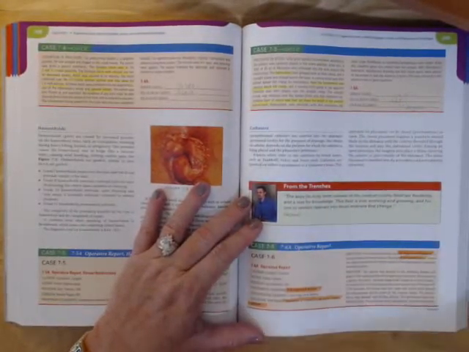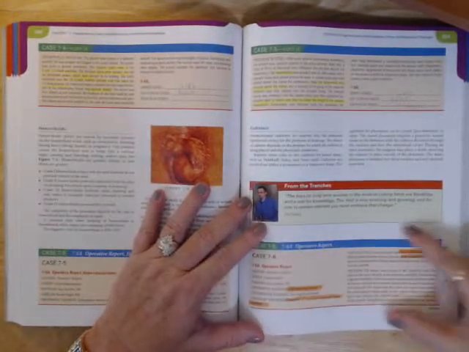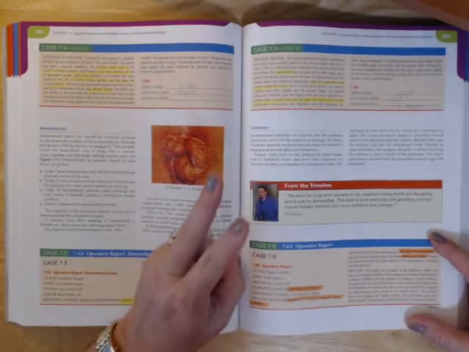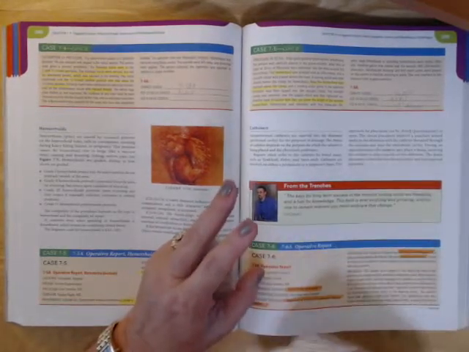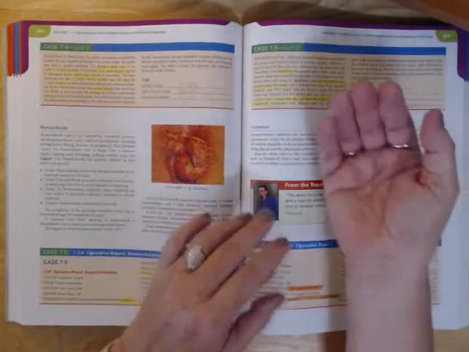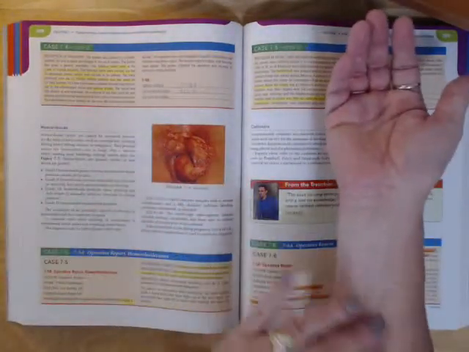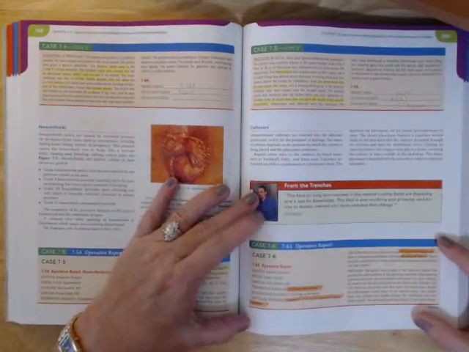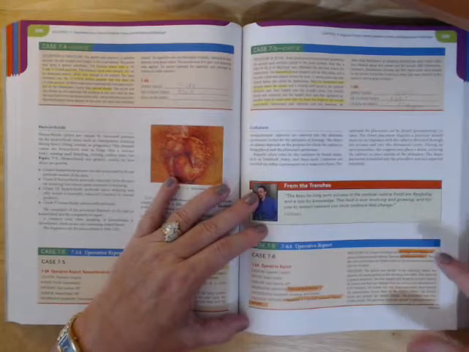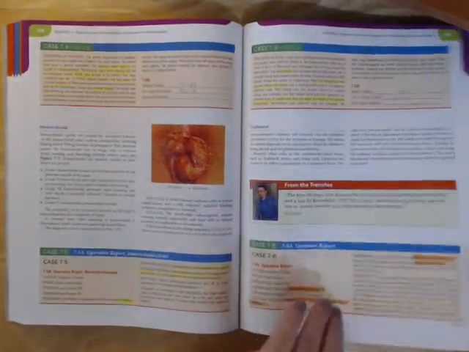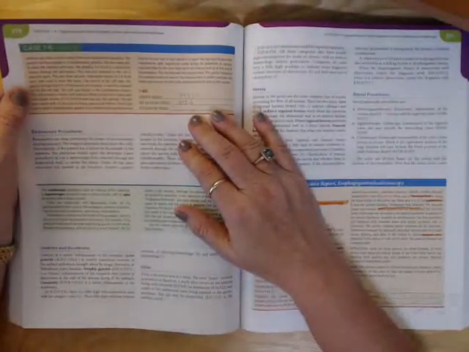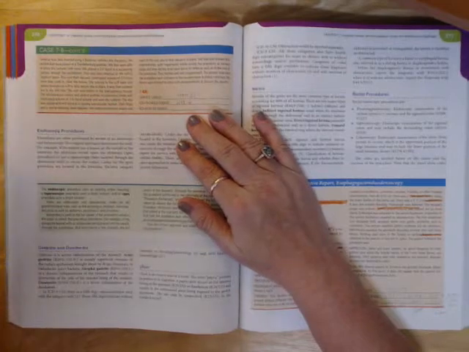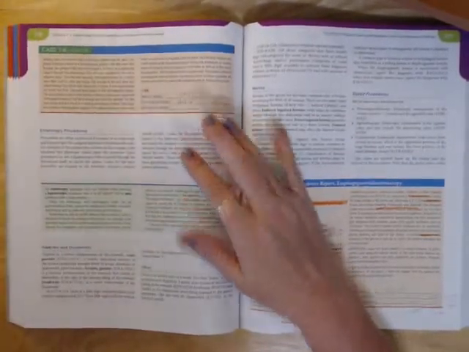Catheters, 7.6. This is an op report putting in a peritoneal dialysis catheter. Remember, there's two kinds of dialysis. One in the abdomen called peritoneal, one that's hemodialysis, and that's where they put the AV fistula in. So this one is for end-stage renal disease, and the peritoneal dialysis catheter is being placed in the abdomen. They talk about the peritoneum and all of that. So this is pretty straightforward.